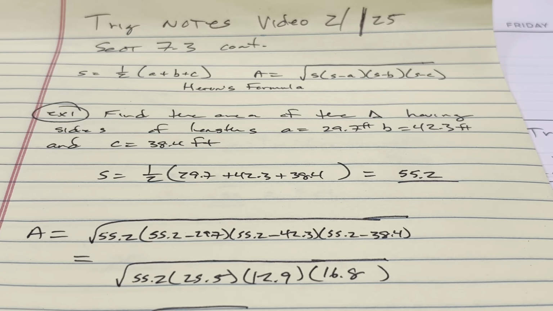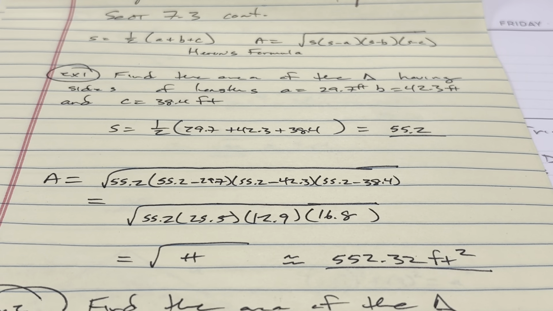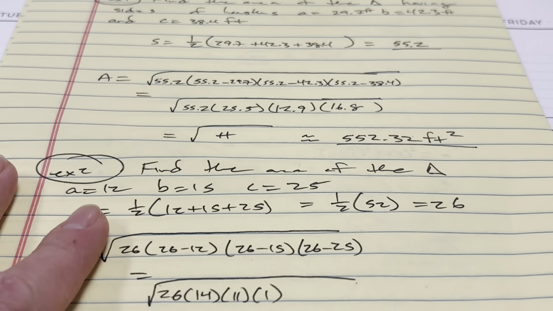All right, just multiply. Big number. Take the square root of that. I got 552.32 square feet. We're going to round to 2 decimals in these questions because we saw in second hour that if we round, even if it was like 0.03, 300ths, we got answers that were off by a degree. All right, that's a little off.